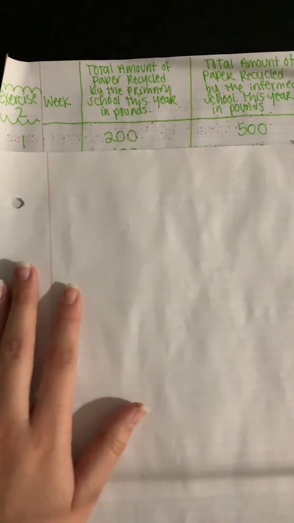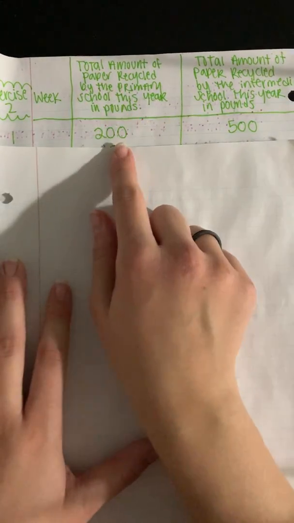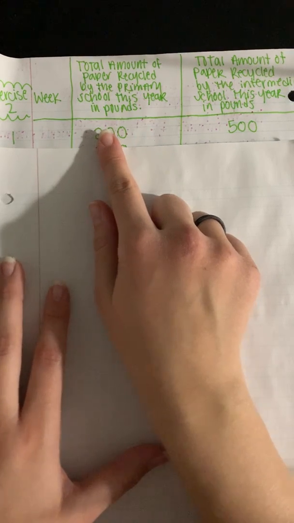Each week, the primary school recycles 200 pounds of paper. The intermediate school also recycles the same amount, but had another 300 pounds left over from summer school. The intermediate school custodian added this extra 300 pounds to the first recycle week. So the first week, week 1, you can see that the primary school recycled 200 pounds.